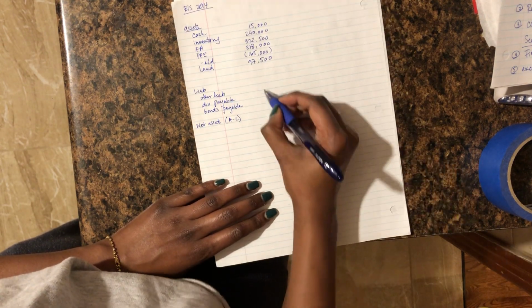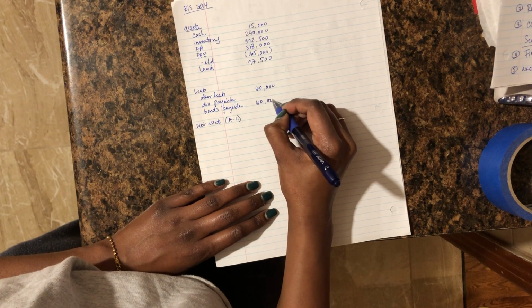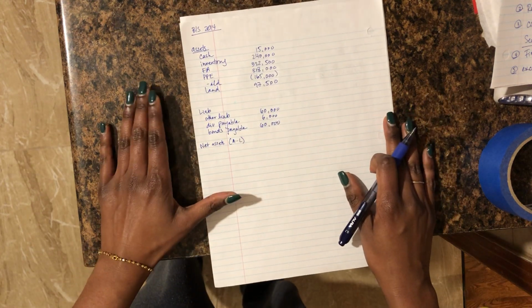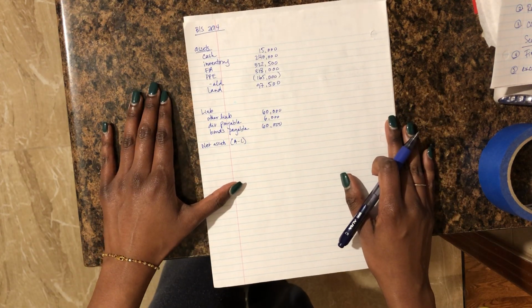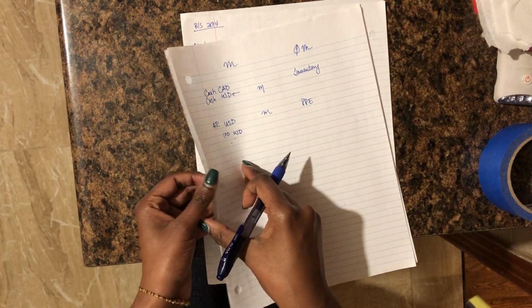And my liabilities are other liabilities 60,000, my bonds are 60,000, and my dividends are 6,000. Now, we're using the current rate method. So if you remember current rate method from my previous video, which I did 5 minutes ago, but posted separately.